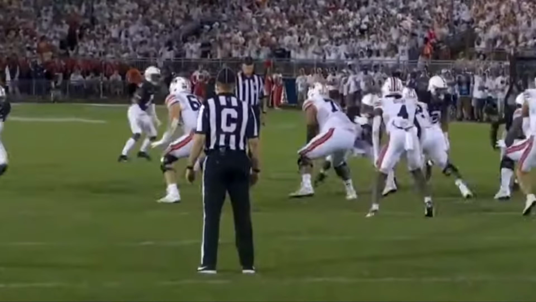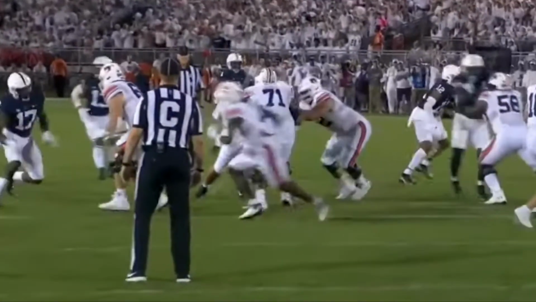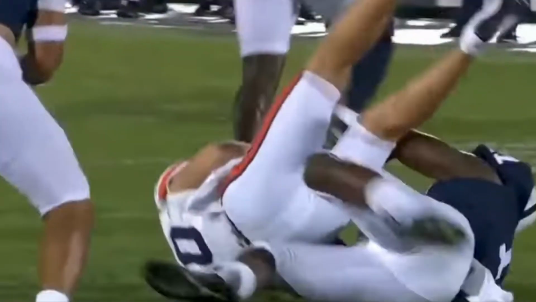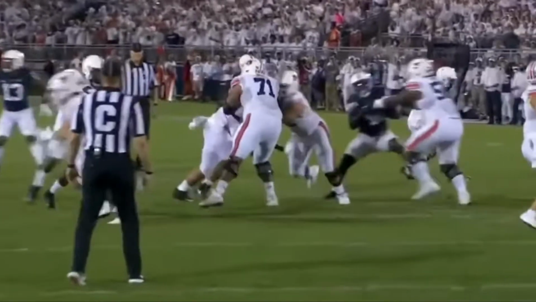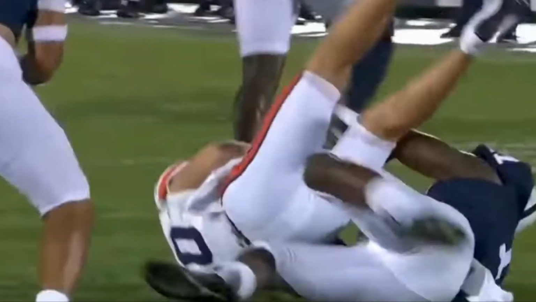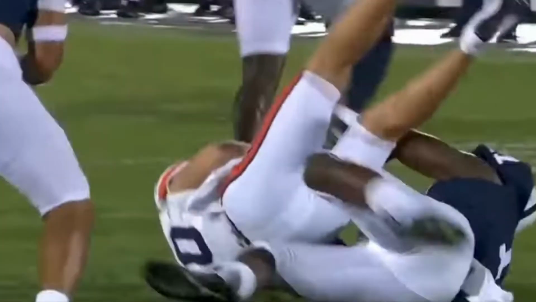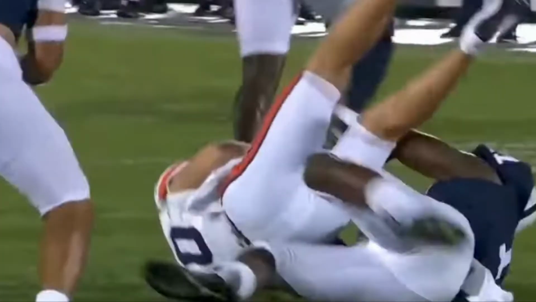Here he is later in the game. After he's been able to win with speed off the edge, he's able to use that speed to fake to the outside and then put a hard foot down and burst inside to get a quarterback hit. And it's just that ability to fake, swat the hands away, and just get in and get that hit. And when you've been able to win to the outside, having that counter move and being able to set up this left tackle showcases his pass rushing ability.